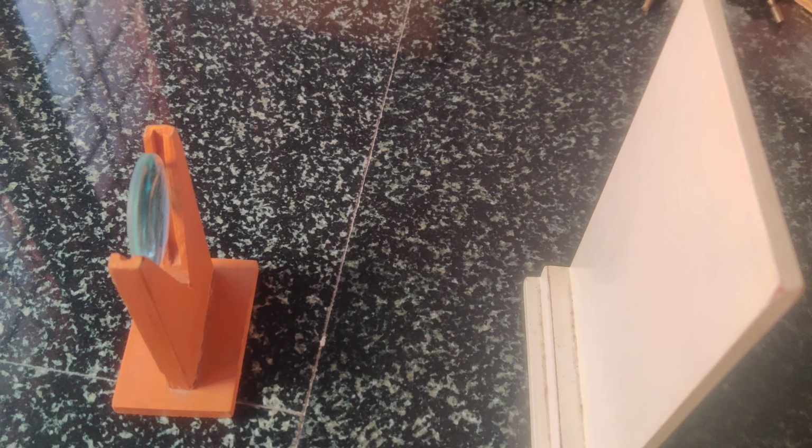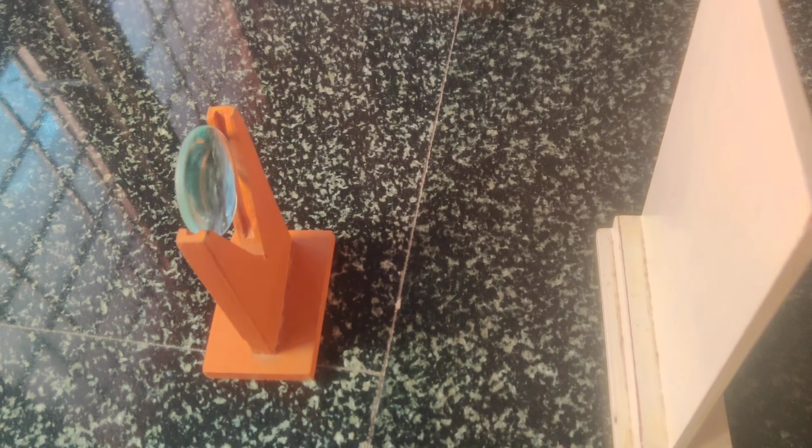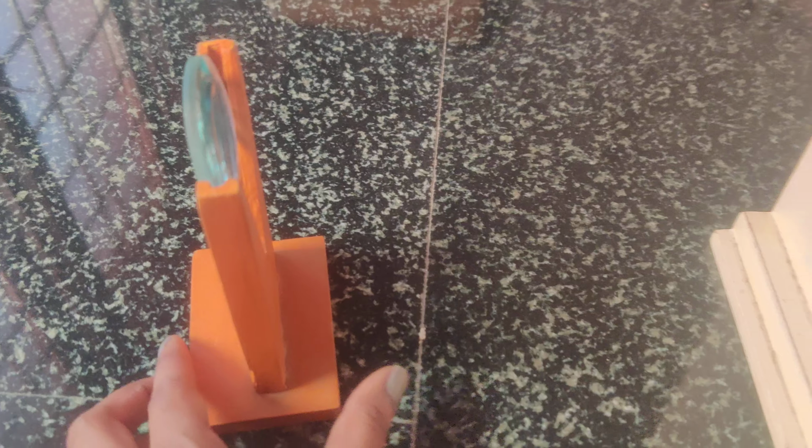To begin with the experiment, before starting, we need to find the rough focal length of this convex lens. We know that when the object is at infinity, the image is formed at the focus. So now we shall try to focus the window present over here on this screen using this convex lens. We need to move the lens and adjust it such that a clear image is formed on the screen.